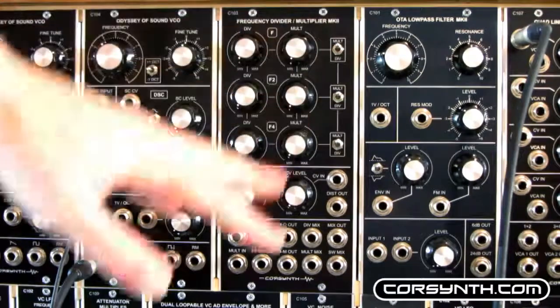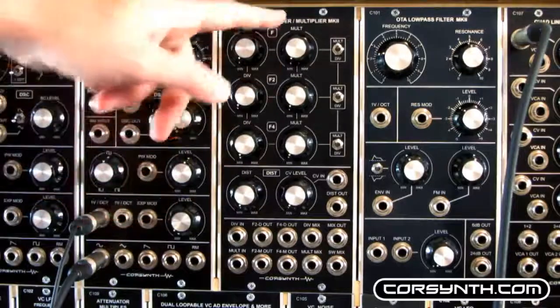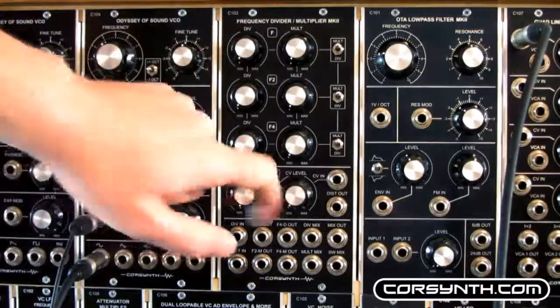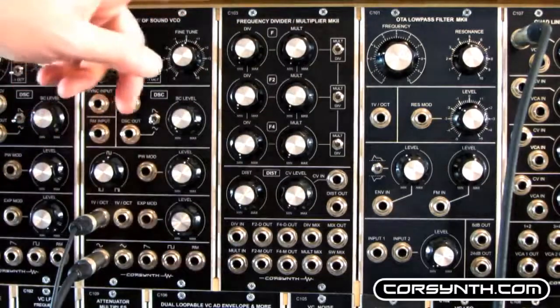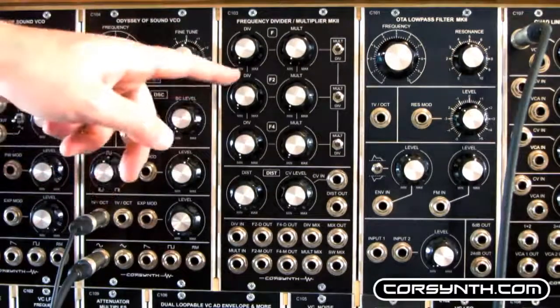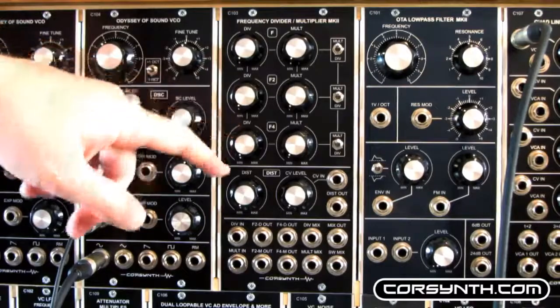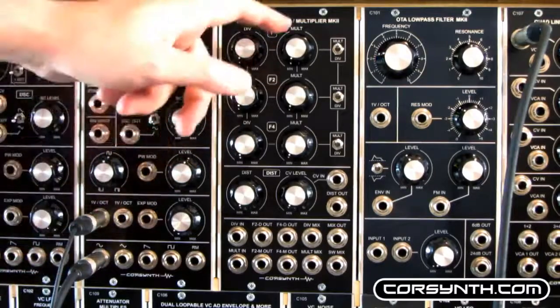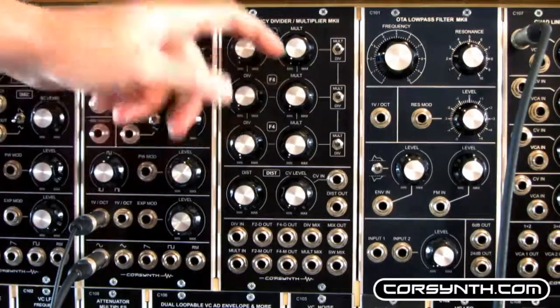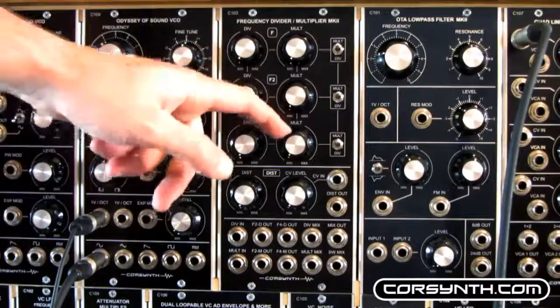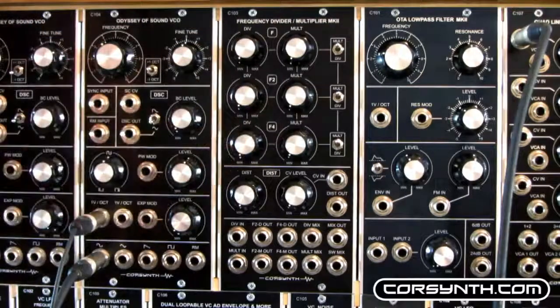This module has three different circuits. It has one divider circuit, one multiplier circuit, and one voltage control distortion. The divider circuit generates two signals, one that is 1 octave below the original signal, and one that is 2 octaves below the original signal, and the multiplier generates one signal that is 1 octave higher and a signal that is 2 octaves higher from the original signal.